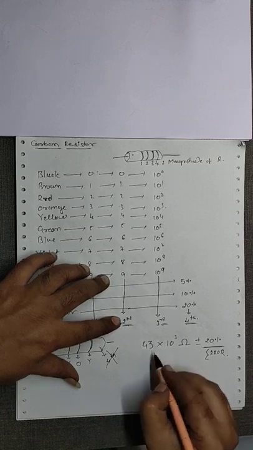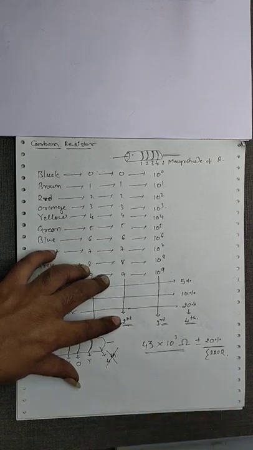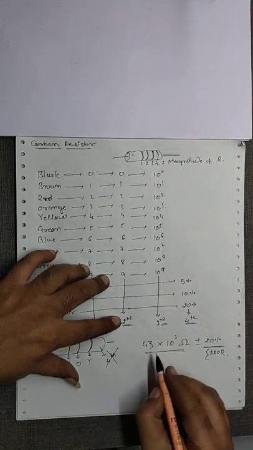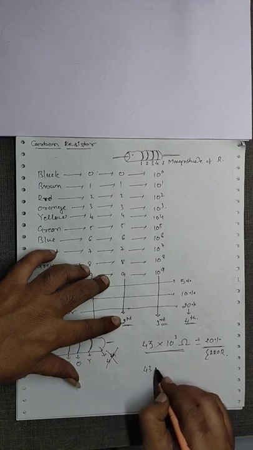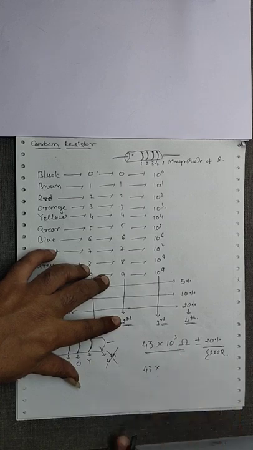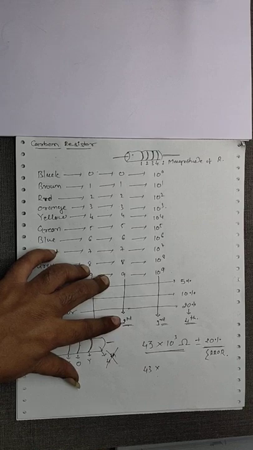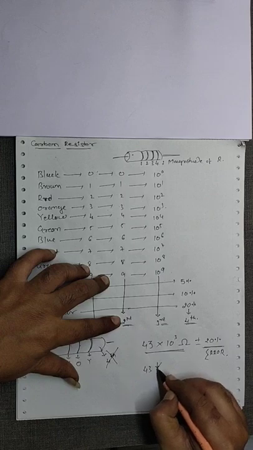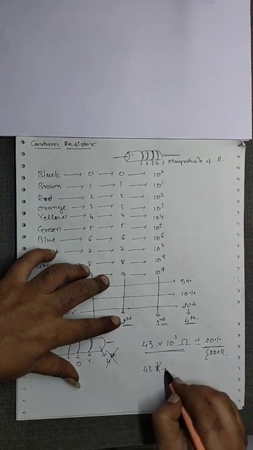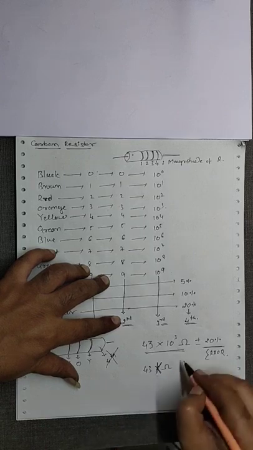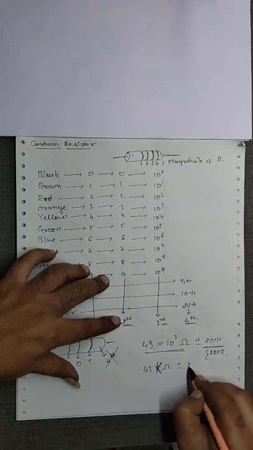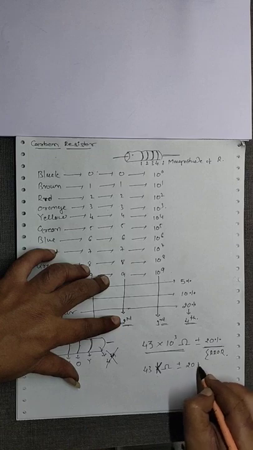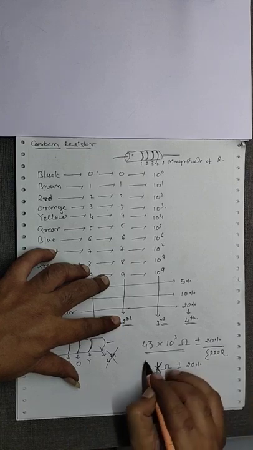So the value of the carbon resistor is 43 multiplied by 10 raised to 3, right? And 10 raised to 3 is kilo. So you can write 43 kilo ohm plus or minus 20% error.